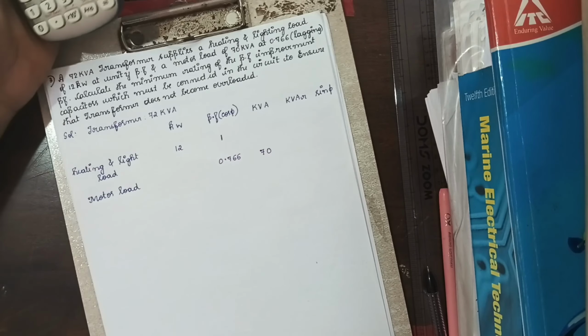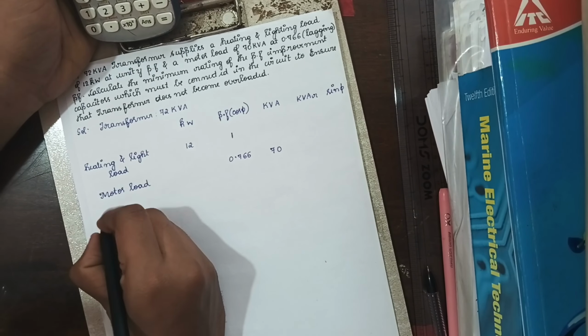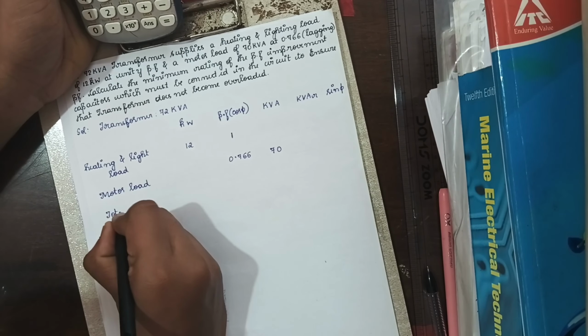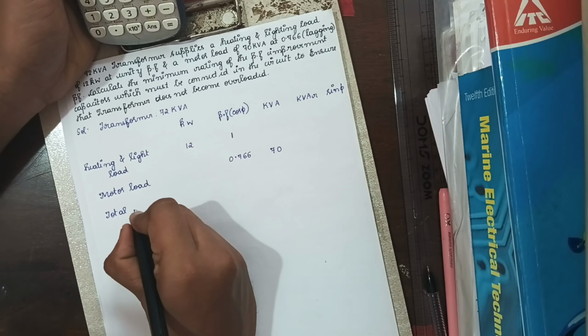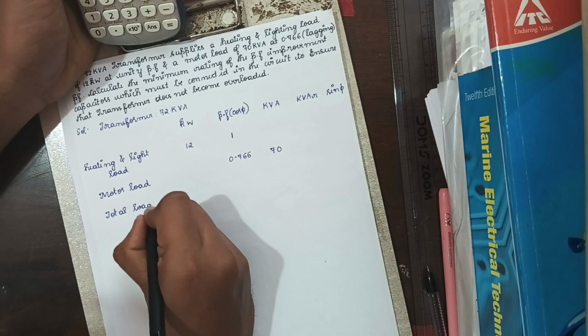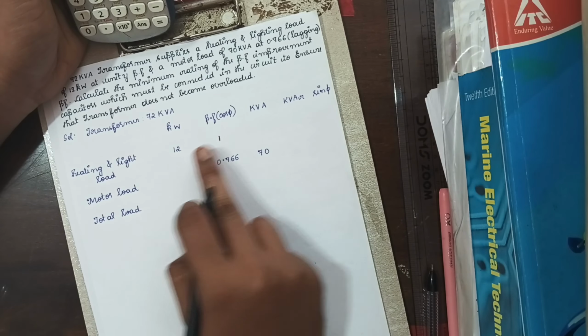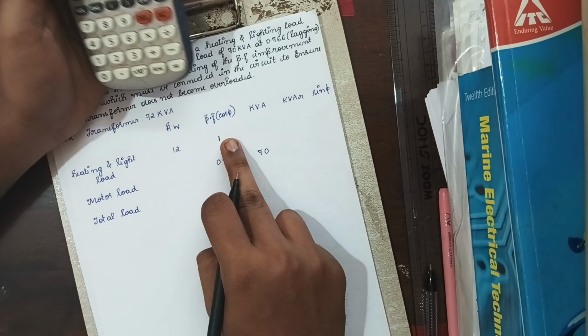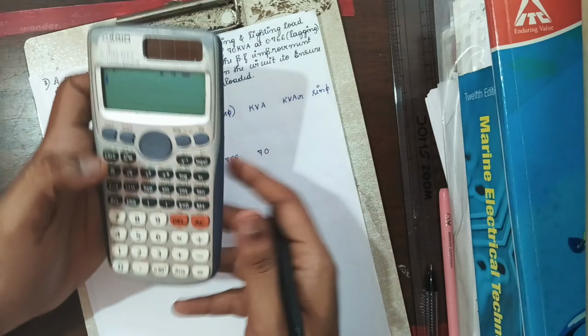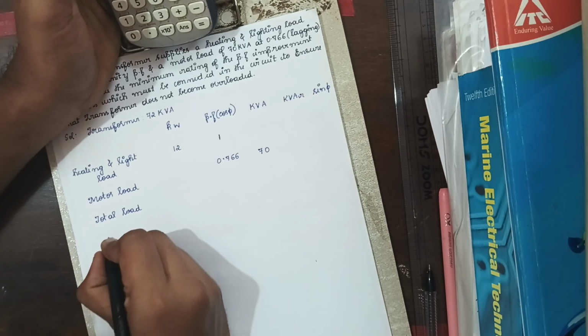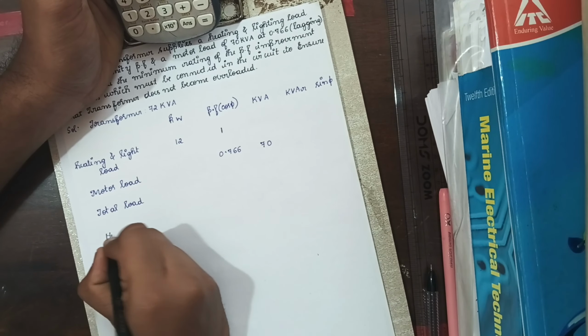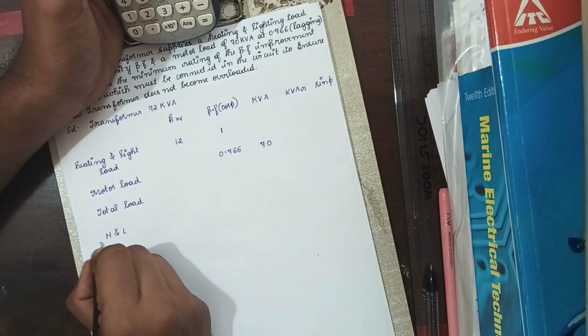Okay, so let's first find the total load. Heating and lighting load: kilowatt is 12, power factor is 1. So we can find the sin phi. I'll write H and L for heating and lighting load.